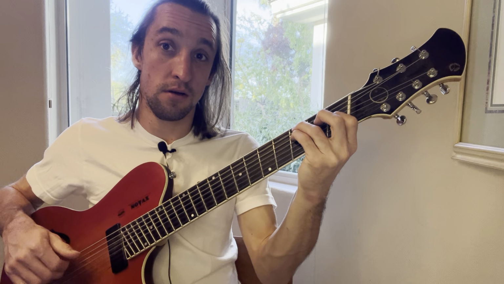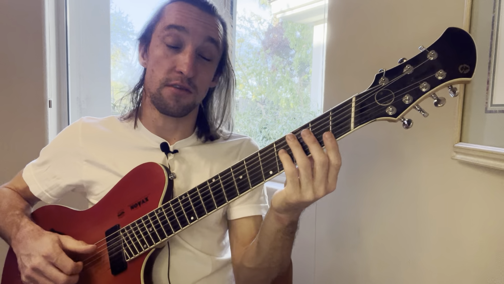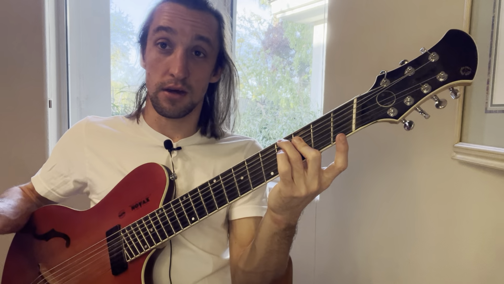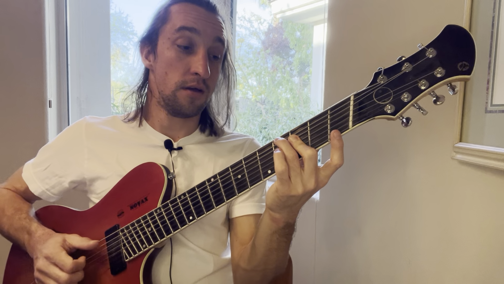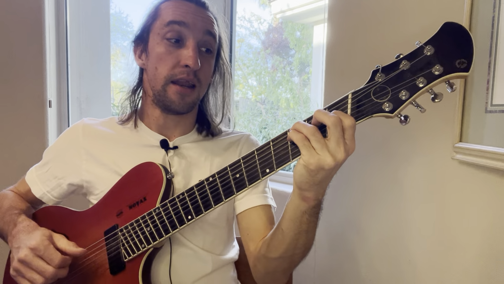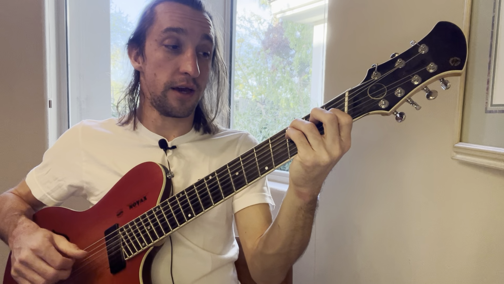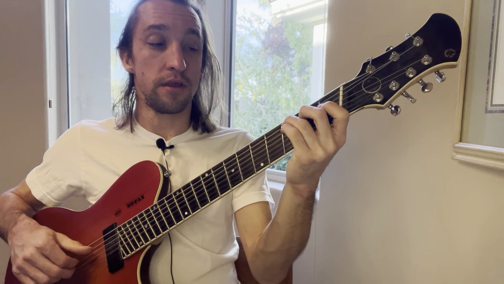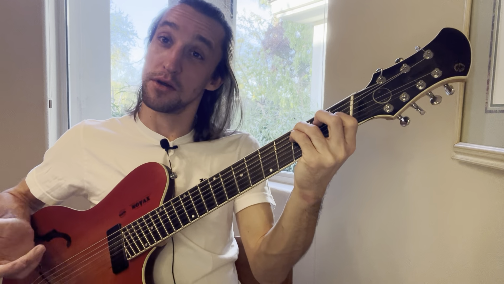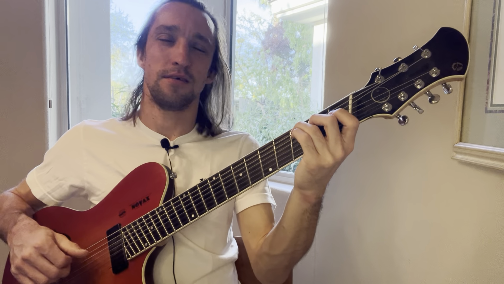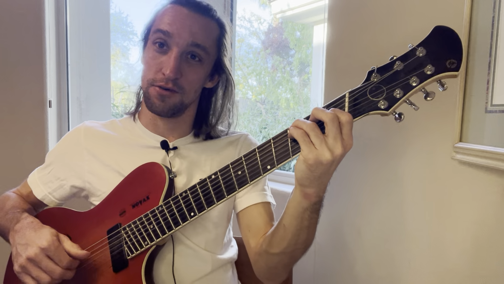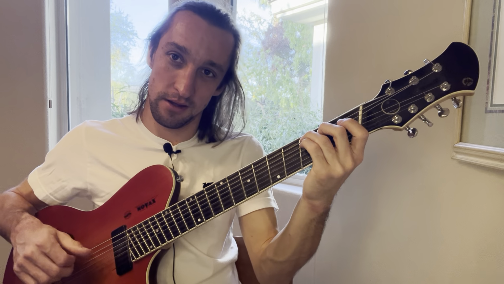From C minor, the root of the C chord becomes the 5th of the F minor chord, coming back to C minor. And now, for that G chord, the 5th of C minor becomes the root of the 5 chord. Yeah, the G in the C minor chord becomes the root of the G chord, right?